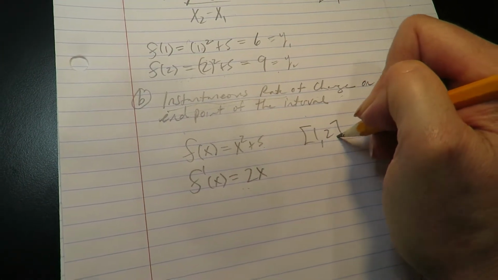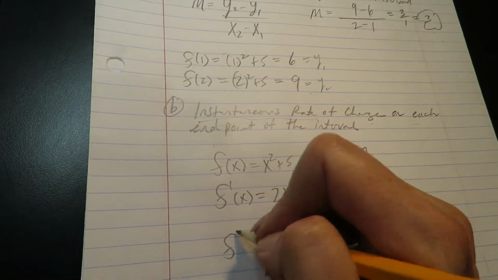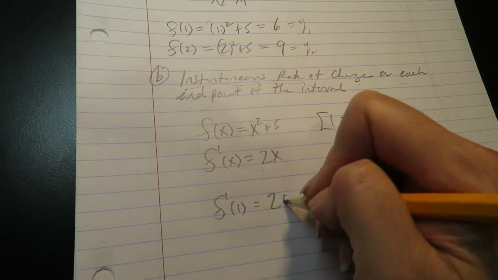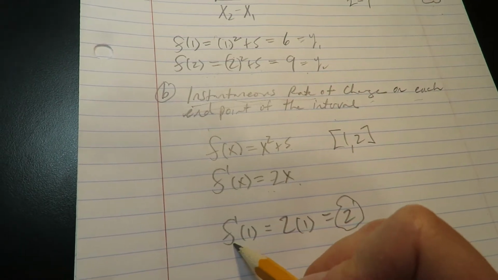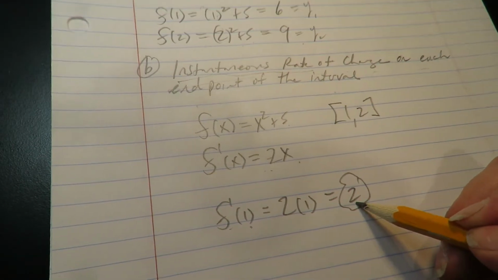So here again are the endpoints of the interval. I'm going to do f prime at 1. So that's 2 times 1. I'm plugging it in here, which is 2. So the rate at the beginning of the interval is 2.